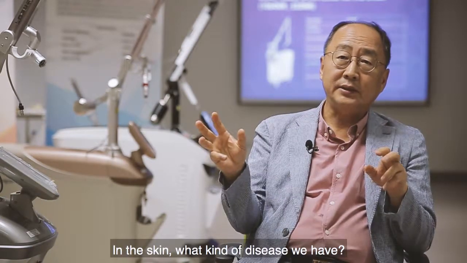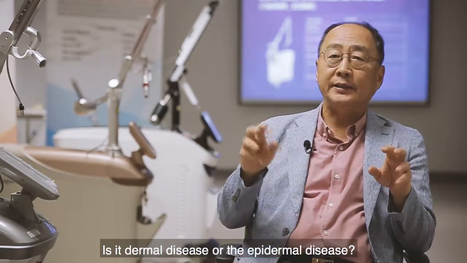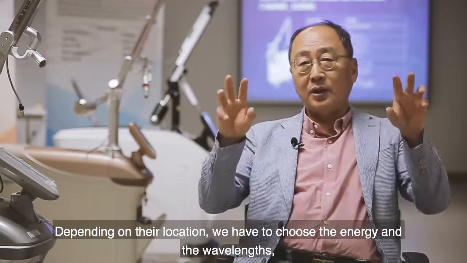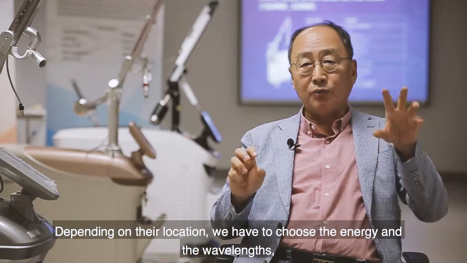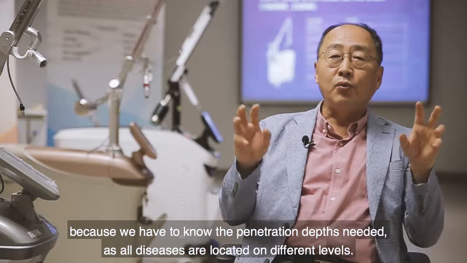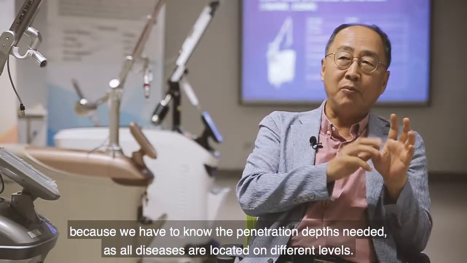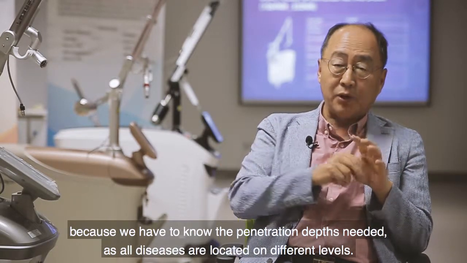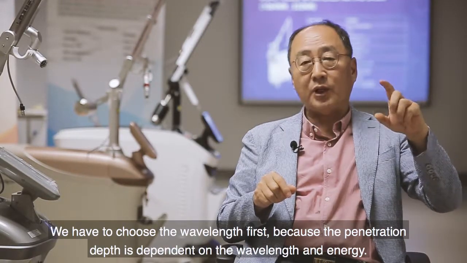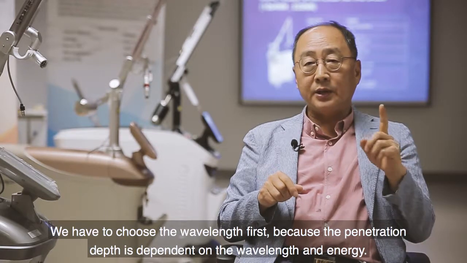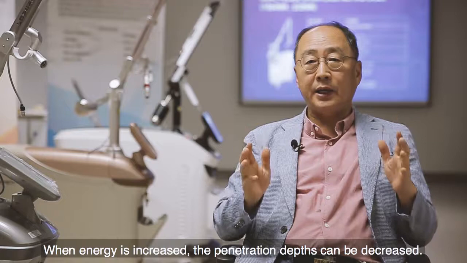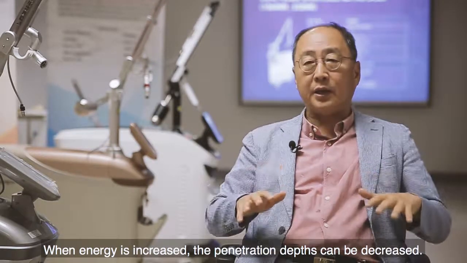On the skin side, what kind of disease do we have? Is it a dermal disease or an epidermal disease? Depending on the location, we have to choose the energy and the wavelength, because we have to know how much penetration depth we need, because all the diseases are located at different levels. We have to choose the wavelength first, because the penetration depth depends on the wavelength and then the energy. When we increase the energy, we can increase the penetration depth.